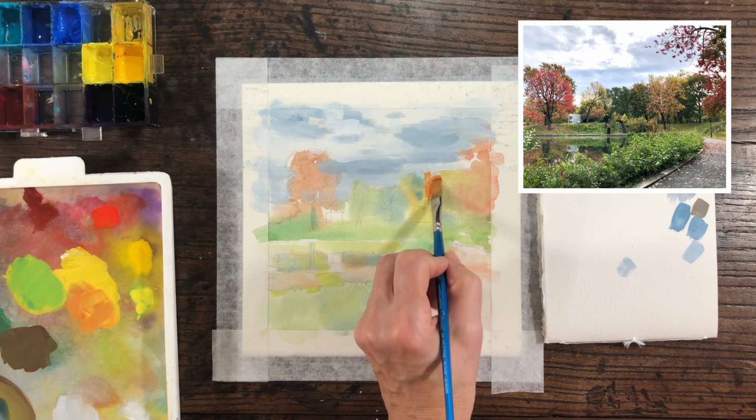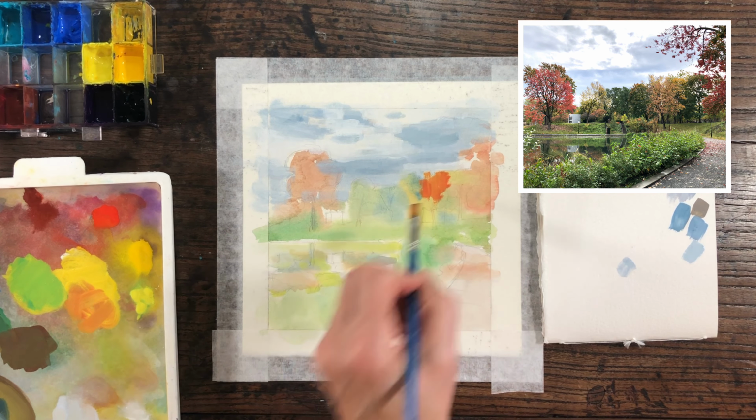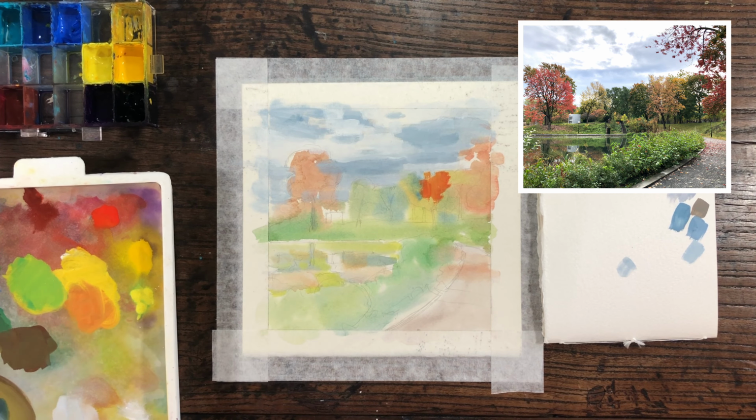Because the trees have such nice fall colors, I want to make sure that I get those bright colors in, and I'll tone them down afterwards.